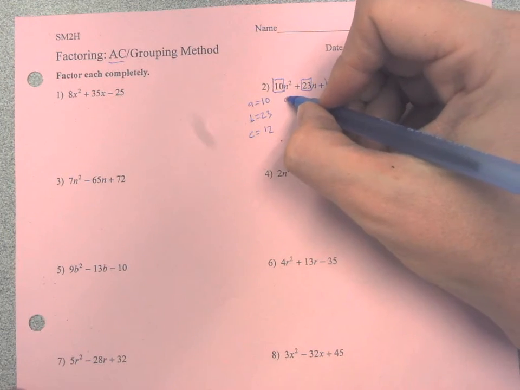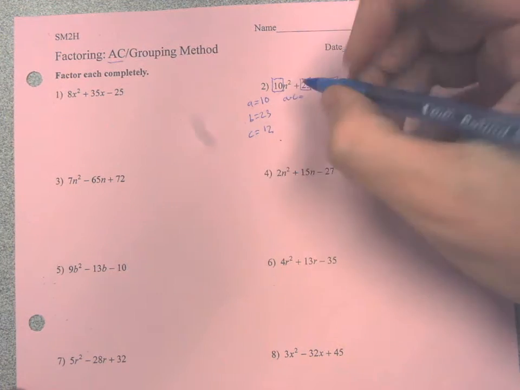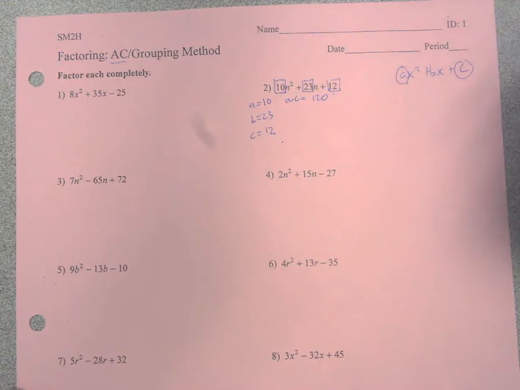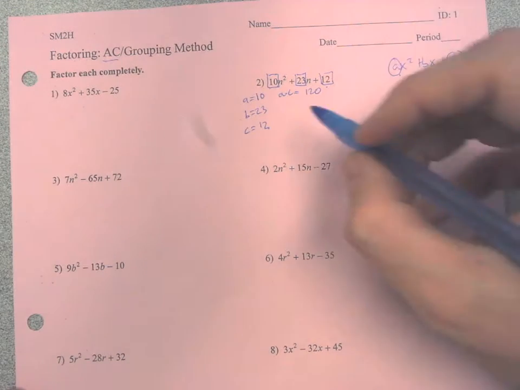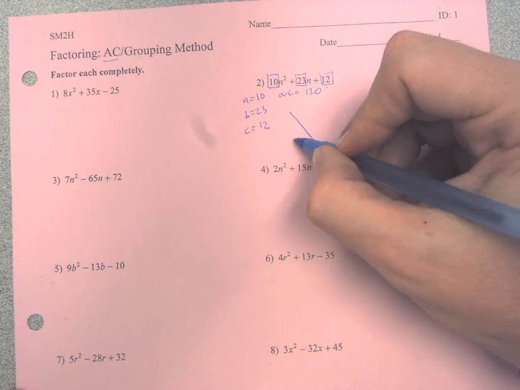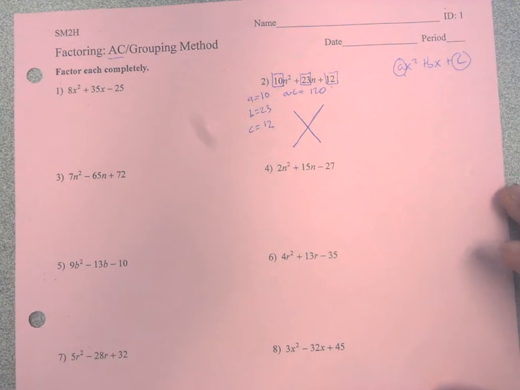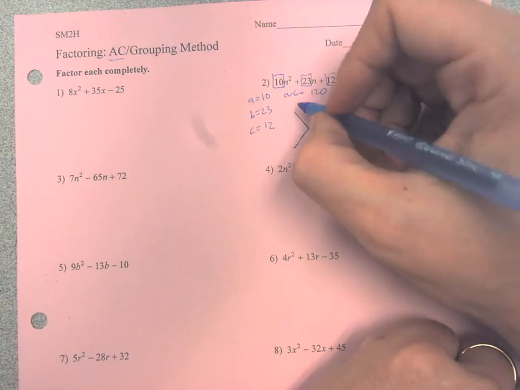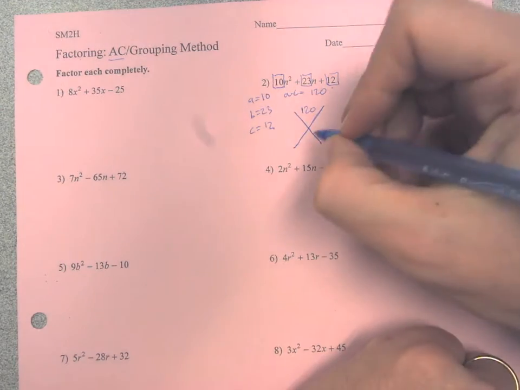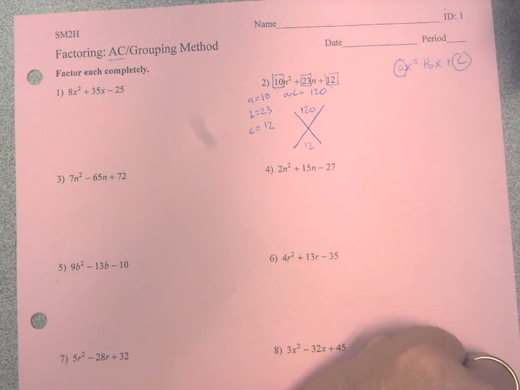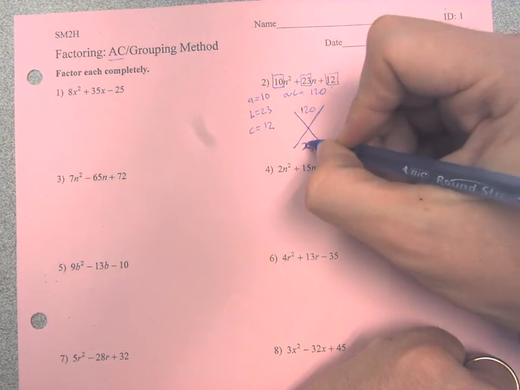Then I take a and I multiply it by c. In this case, that's 10 times 12, which is 120, and that's an important number. Okay, so that's kind of new stuff. Now from there, we actually go back and we do a part of a method that is similar. Okay, we take that new number, 120, and we put it at the top of the cross, and then we put the 12 at the bottom. Sorry, not the 12. We put the 23 at the bottom, excuse me.